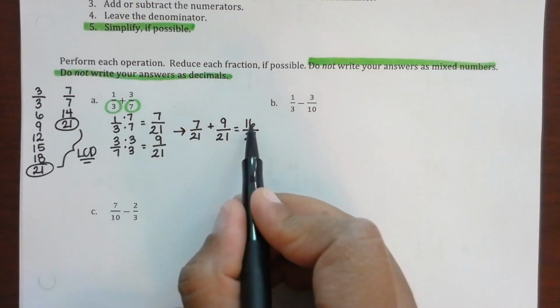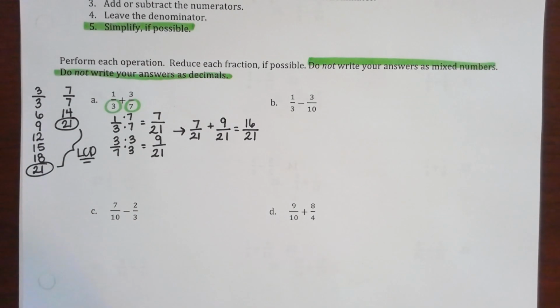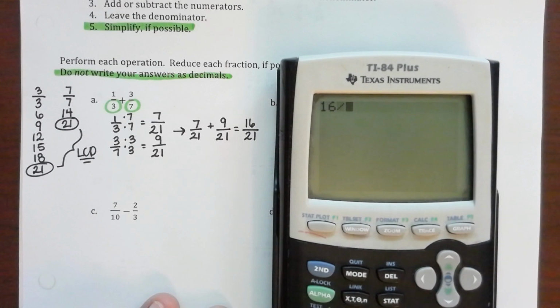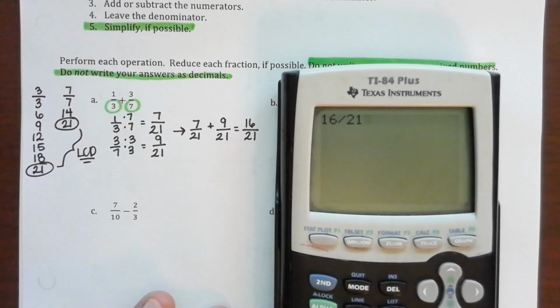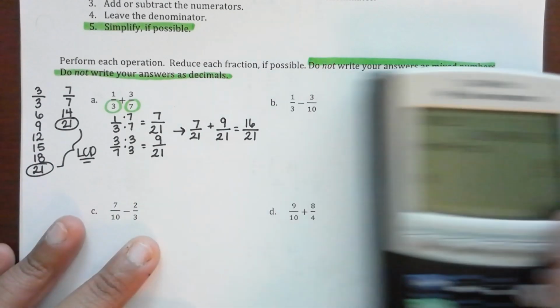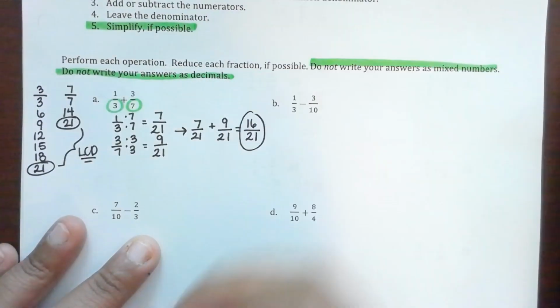Now can I check 16 over 21 in my calculator to see if it simplifies? Yeah, so what would I type in? 16 divided by 21. So type this in along with us, that way you know how to simplify. Hit enter, right? And then what do I do from there? Math 1. And then enter. Did that simplify any? Or did it give me the exact same thing back? Then that's the answer. Ain't nothing else I can do.